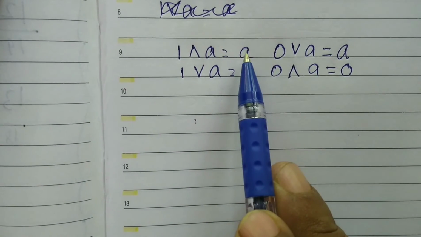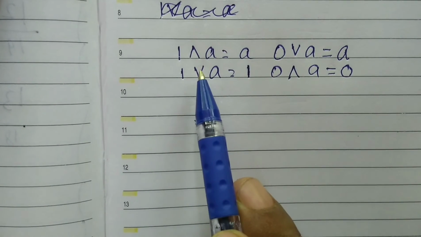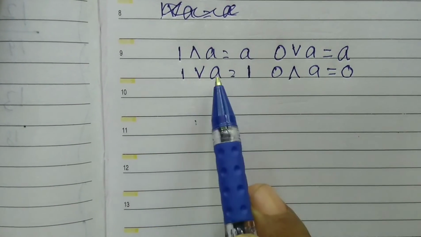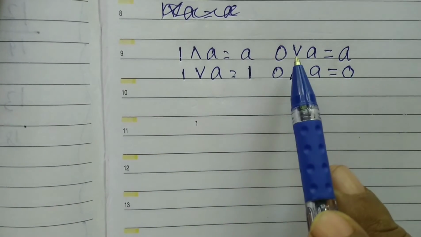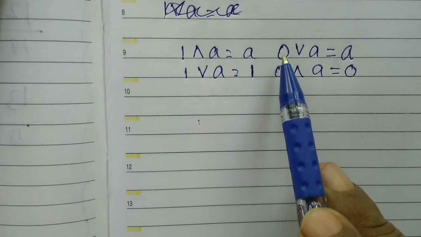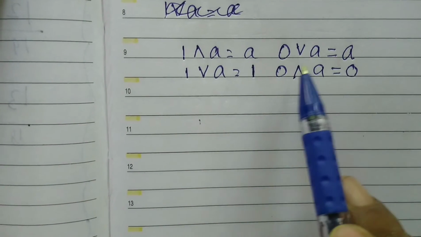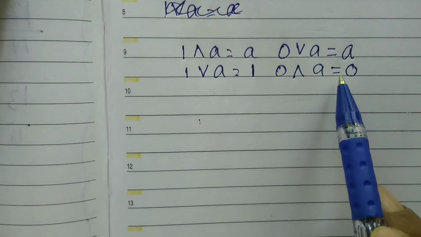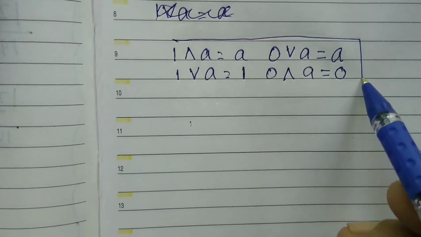So 1 and A is equal to A, 1 or A is equal to 1. If you take the OR operator, you can get the greatest one. So 1 or A, 1 is the supermost, so that is equal to 1. Also when you take the operator with 0, 0 is the least element, so you can get the greater element A with OR, and we can get the smaller one, that is equal to 0 with AND. So these are the 4 properties of 0 and 1.